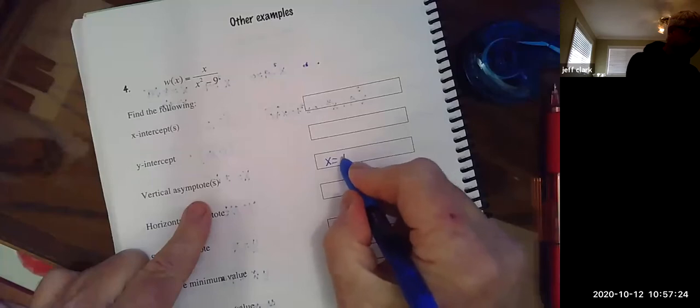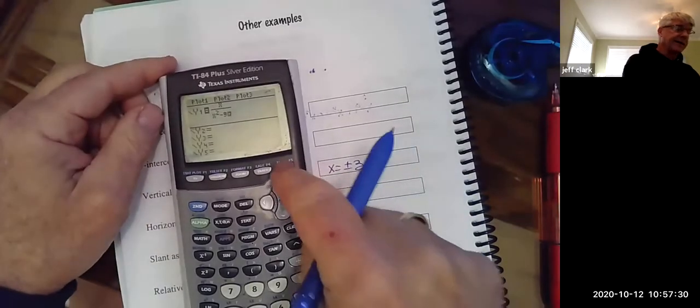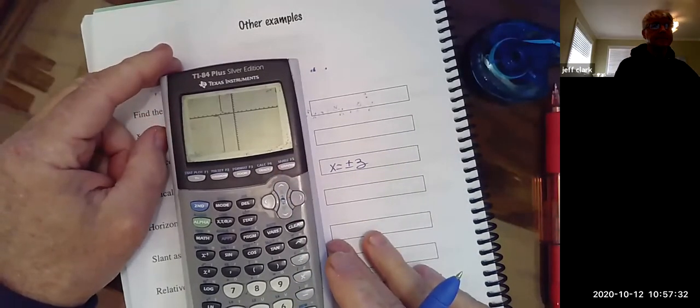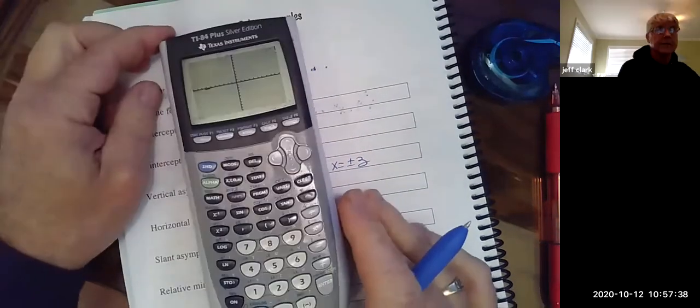Back over here, same thing. The vertical asymptotes are going to be x equals plus or minus 3. Now the x-intercept, I'm going to take a look and see what the graphing calculator might indicate. Maybe the origin again. I'm going to go back and do zoom standard this time.